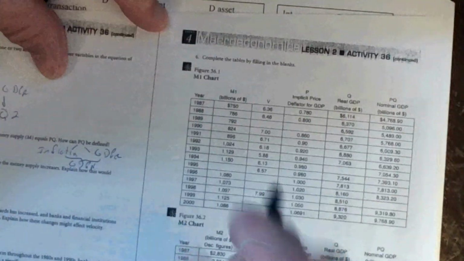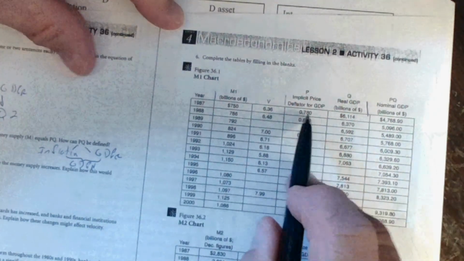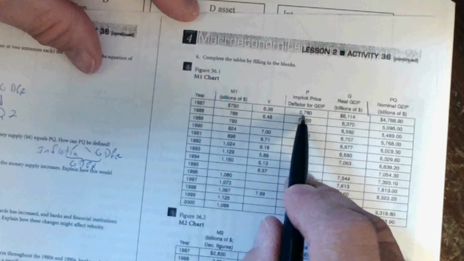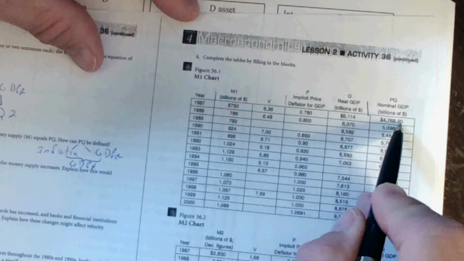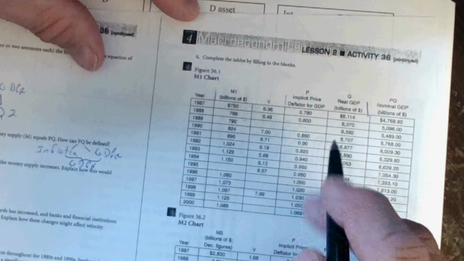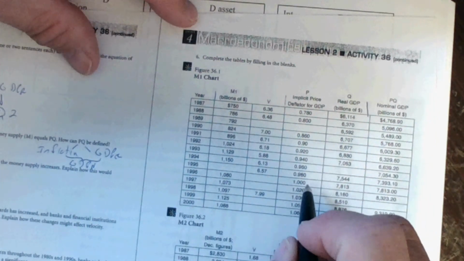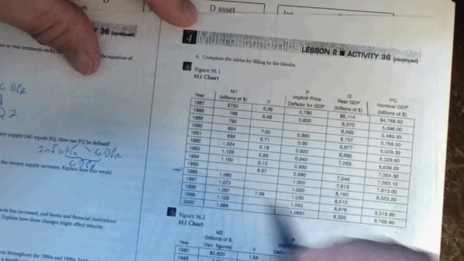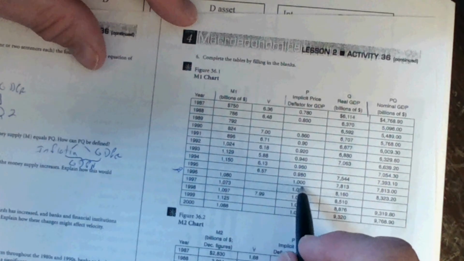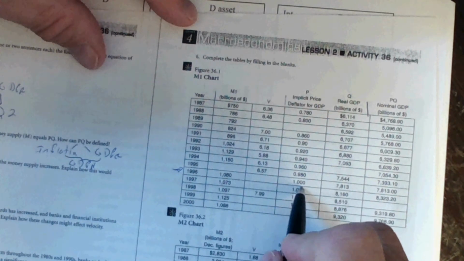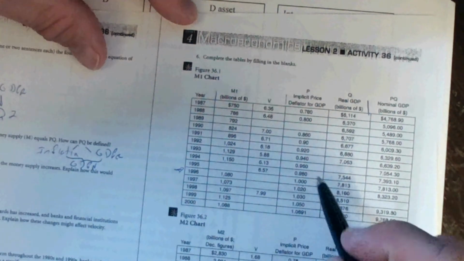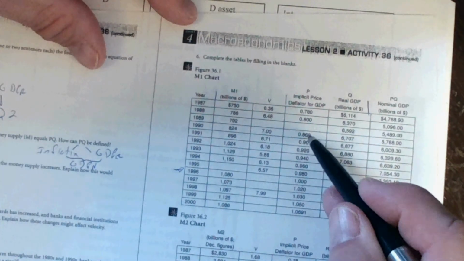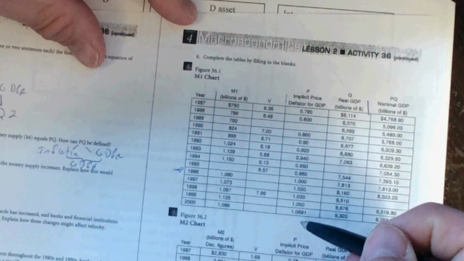Okay, so here's MV and PQ, and here's the product of PQ. Notice that for this purpose, they're using a base year of 1996, yes? Whenever the index is 100 or 1, that's the base year. Before the base year, during a period of inflation, the index will be less than 1, and after, the index will be higher than 1.